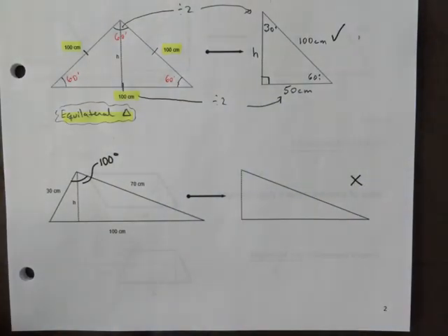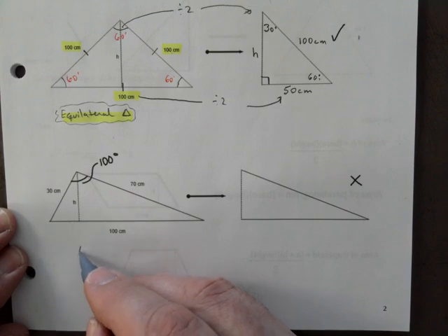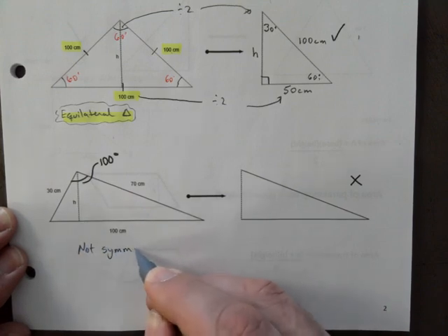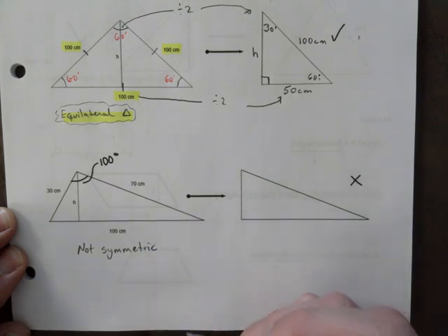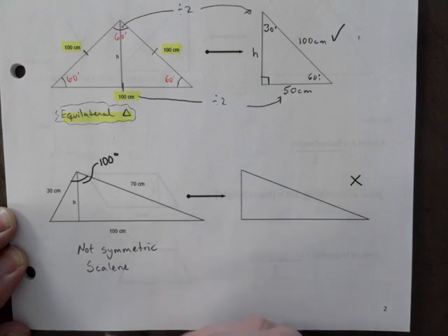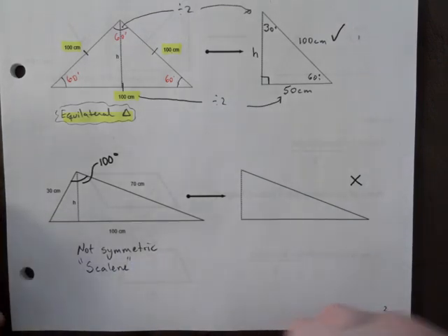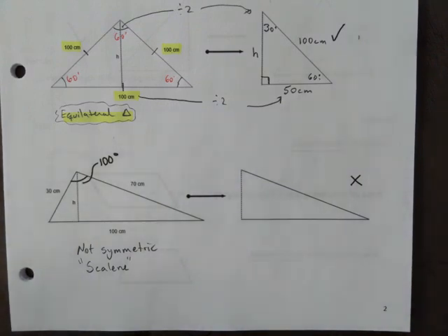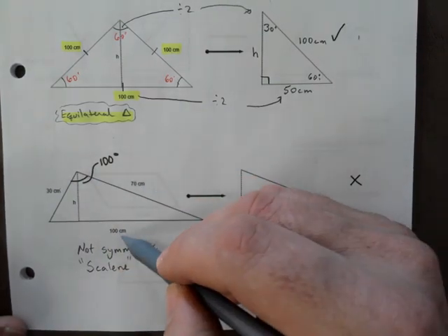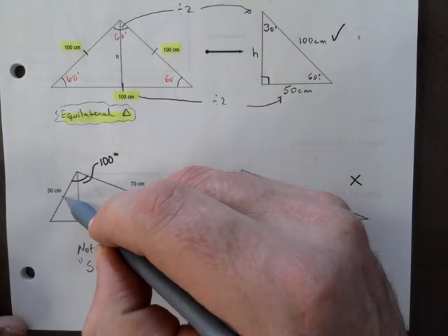Next. This is not symmetric, it's asymmetric. It's what we call scalene. That's the name of a triangle where all sides and all angles are different. Let me already give you what's coming your way. We know that the numbers are all different. We could have done this.